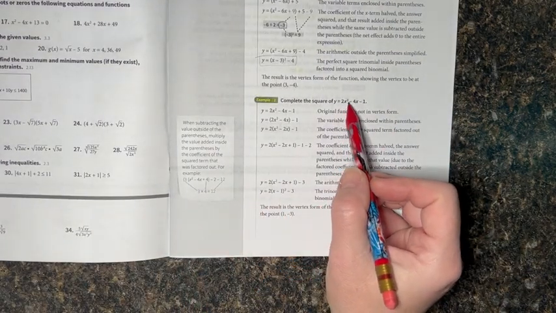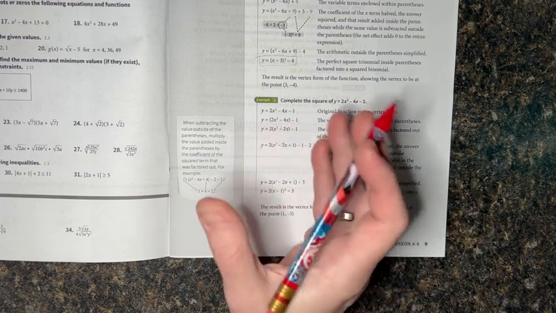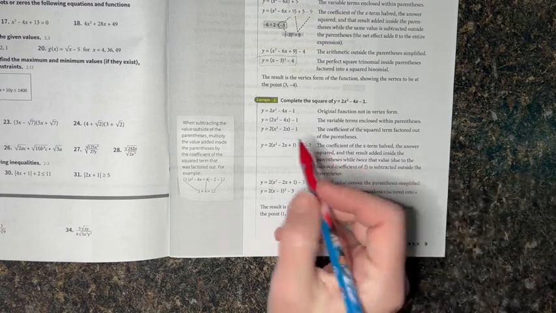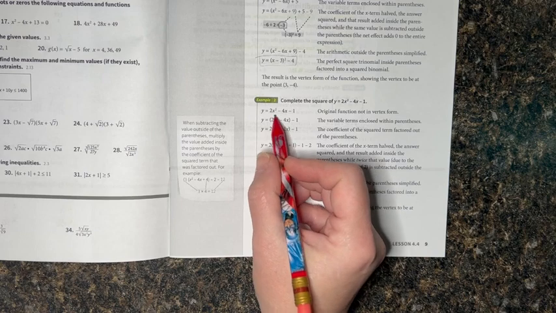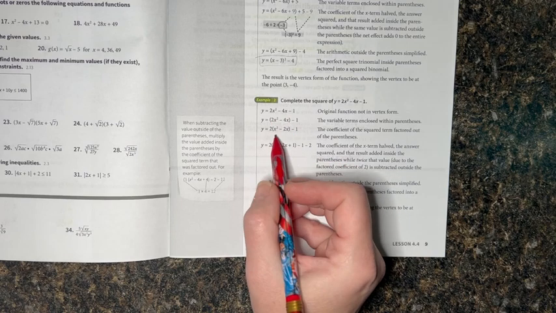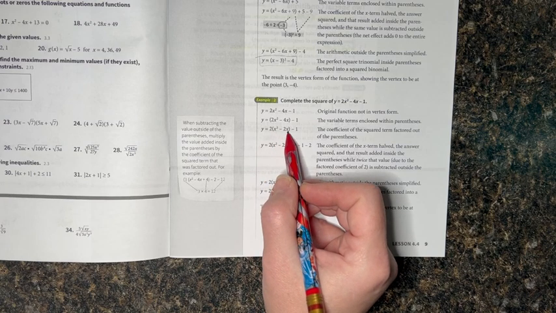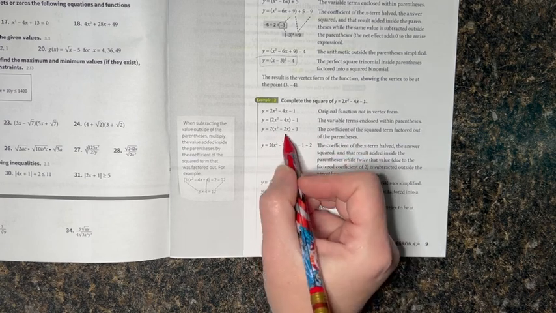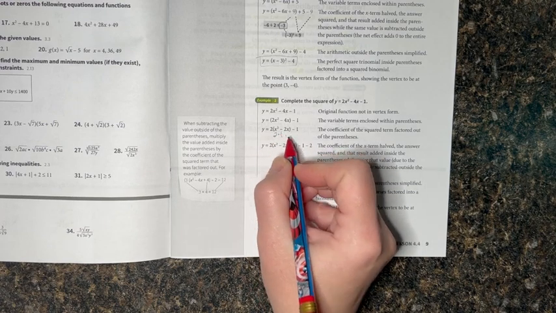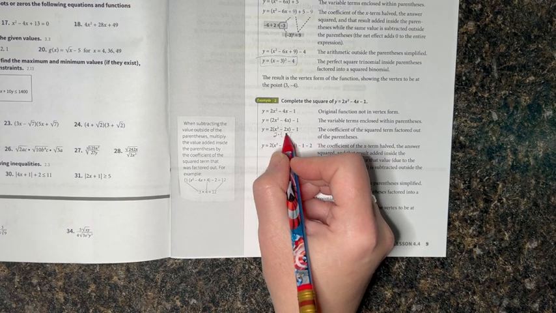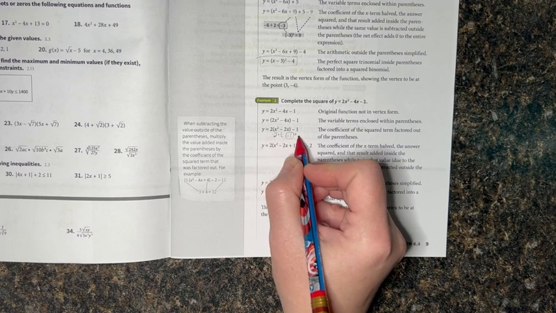y equals 2x squared minus 4x minus 1. Okay, they've separated the x terms, leaving the negative 1 by itself. Then they factored out a 2 because they have a 2 in common. So we can factor out that 2, which leaves x squared minus 2x. Now, we're going to take that 2x, right, and we're going to multiply it by 1/2. And that gives us a 1. 1 is technically a negative 1, right? Squared is equal to 1.